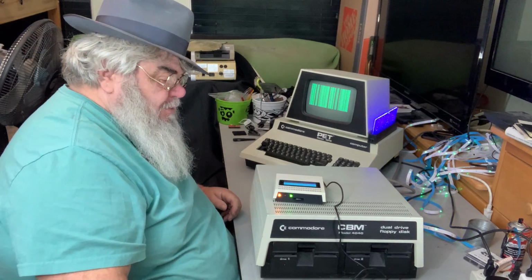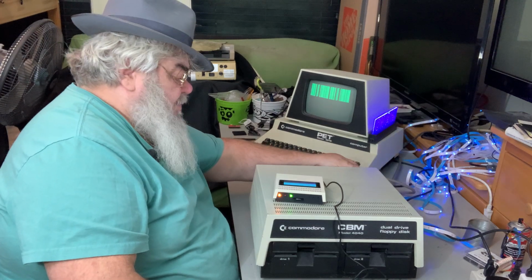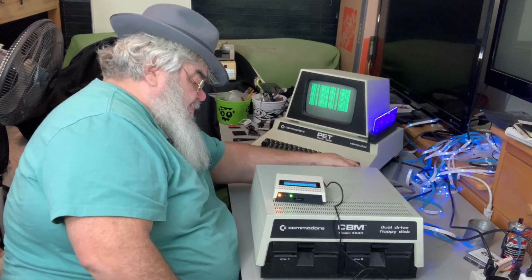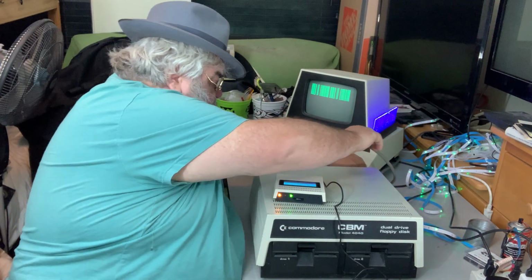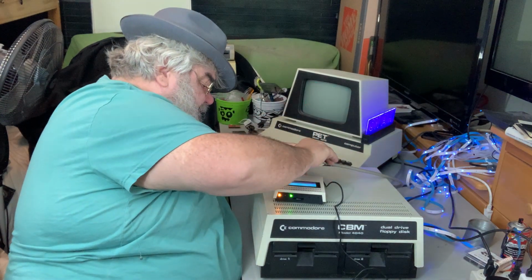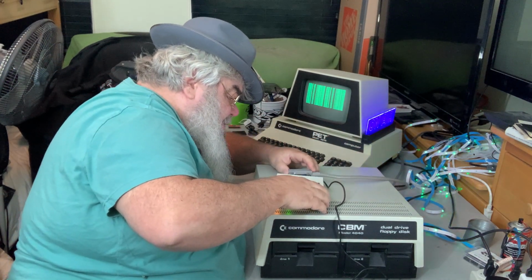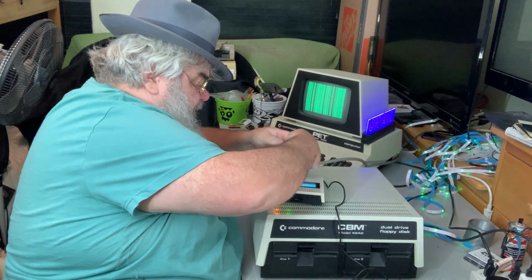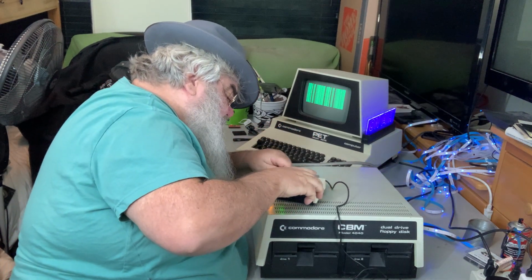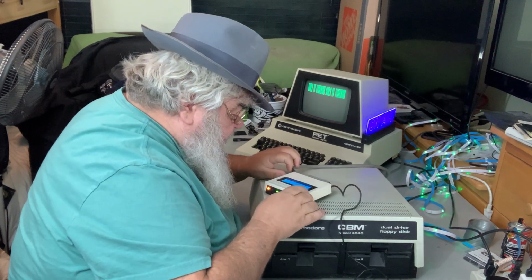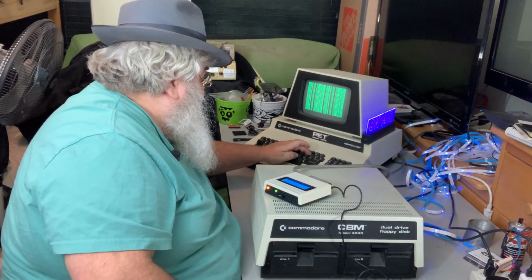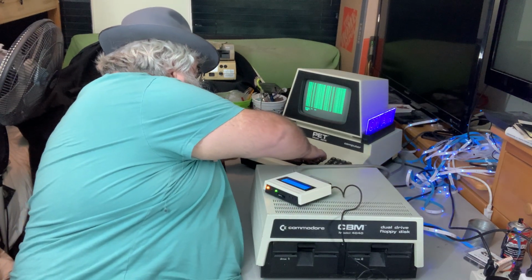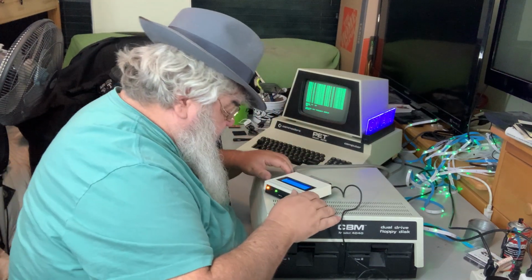Perhaps what I need to do is take this cord off of this disk drive and attach it. Oh, no, that's not good. Oh, okay, it's all right. I was thinking it looked like the power cord and the drive thing were intermingled. Device not present error.